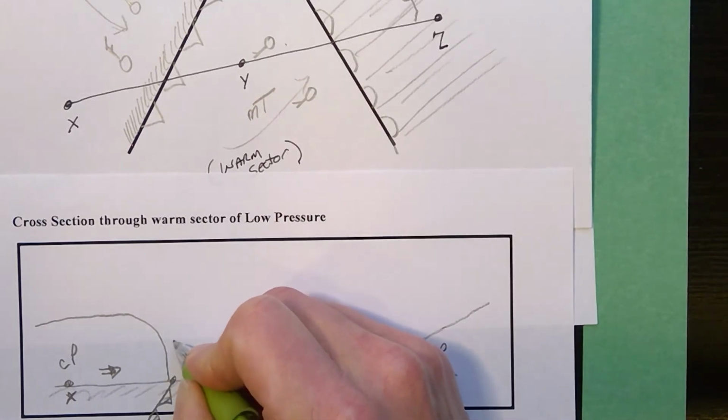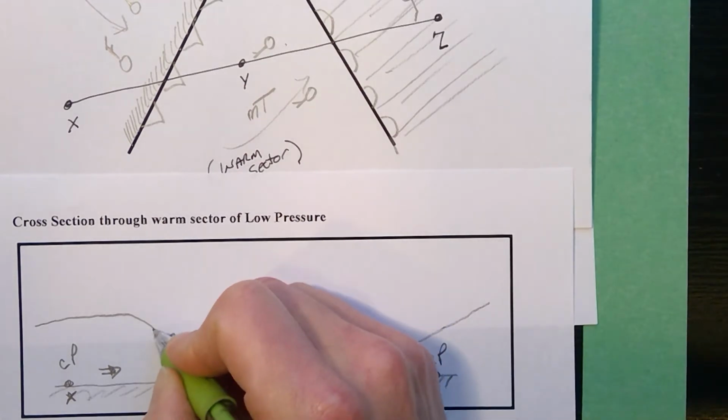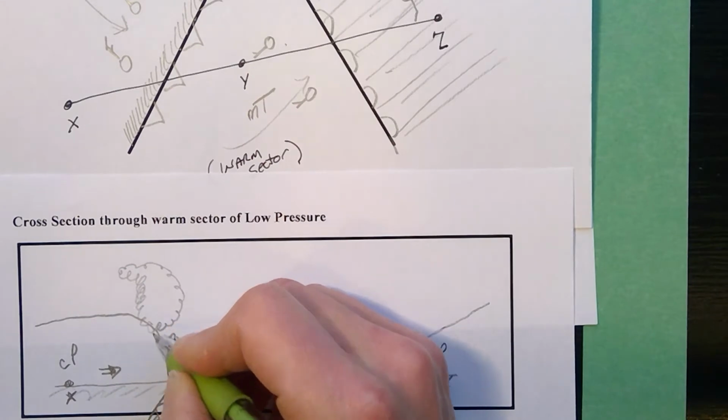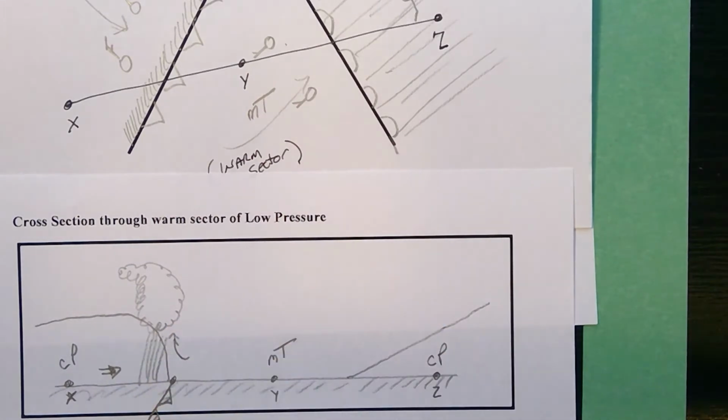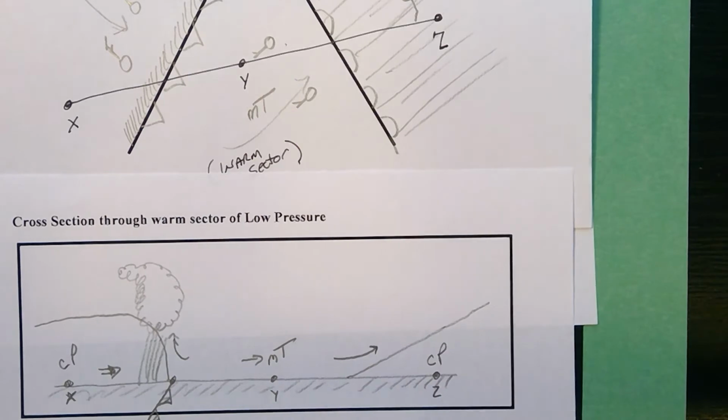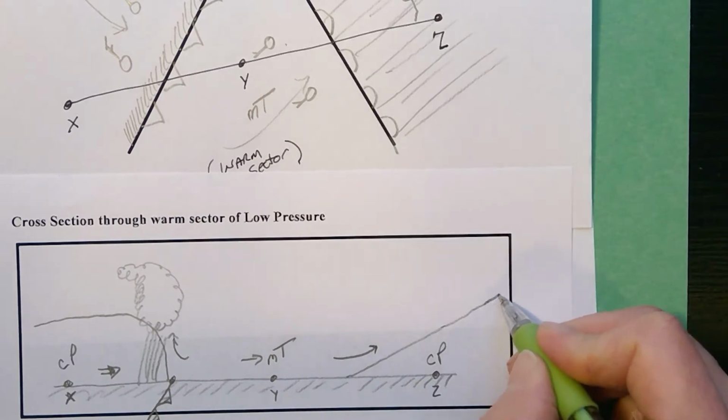The warm, moist air rises. Rising air expands and cools. I get brief, heavy thunderstorms here, so my clouds are cumulonimbus clouds. My warm air is moving this way, and my warm air runs up the back of my cold air.